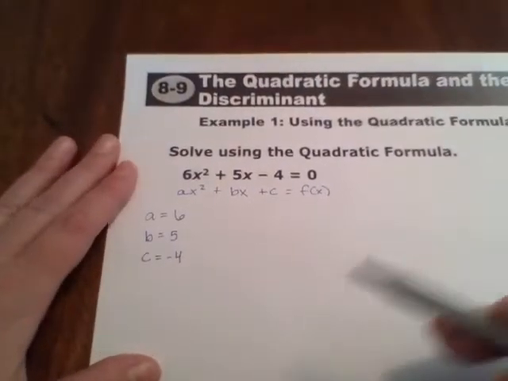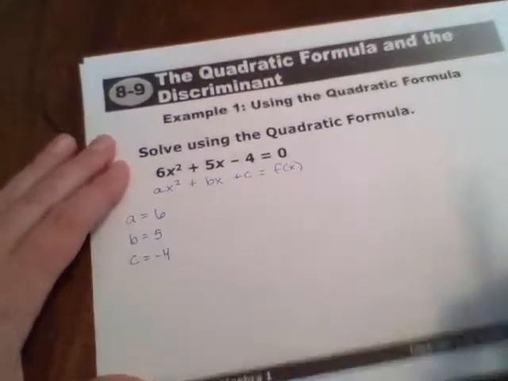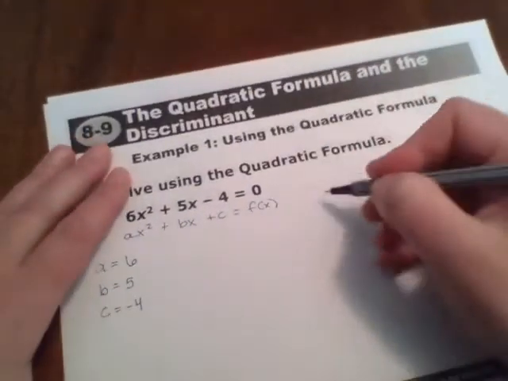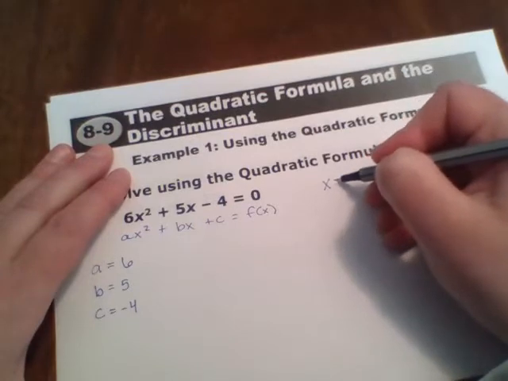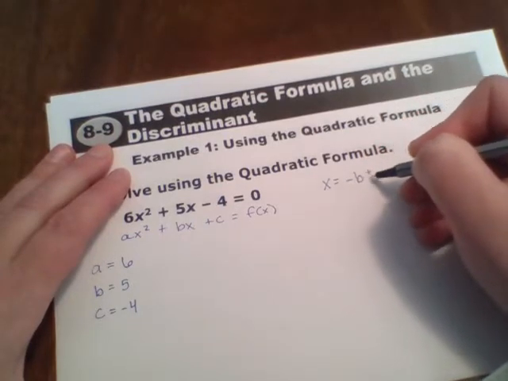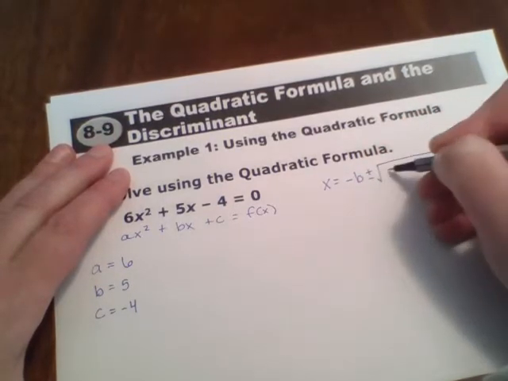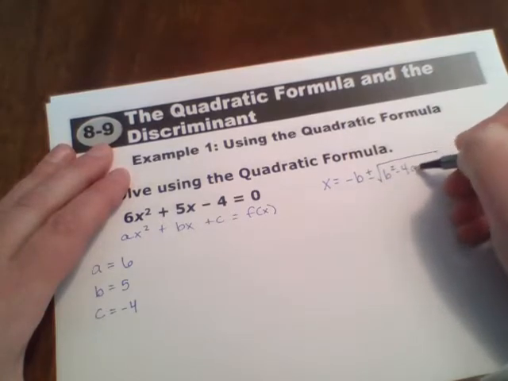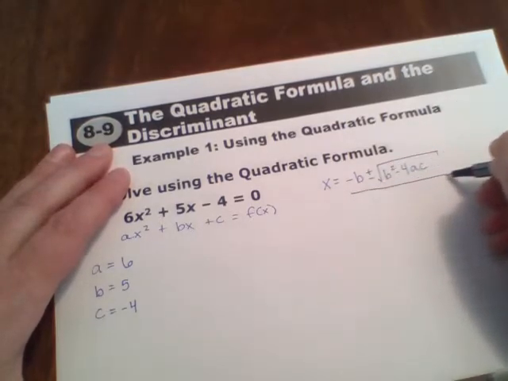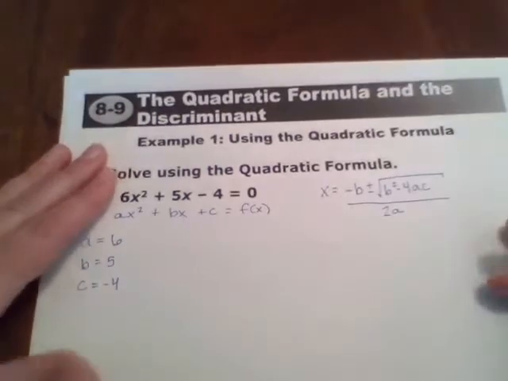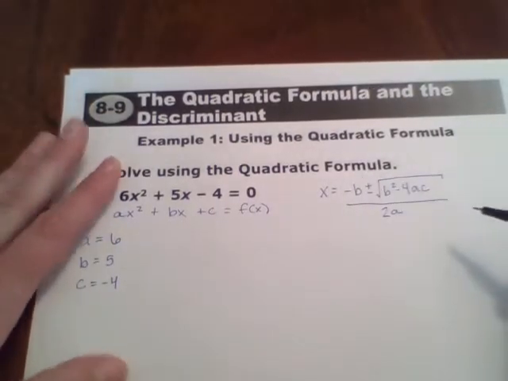And so now we get to plug each of these things into the quadratic equation. So going back to our super duper song, here we go. X equals -b plus or minus the square root of b squared minus 4ac all over 2a. All right, so then we're going to plug in each of these pieces.